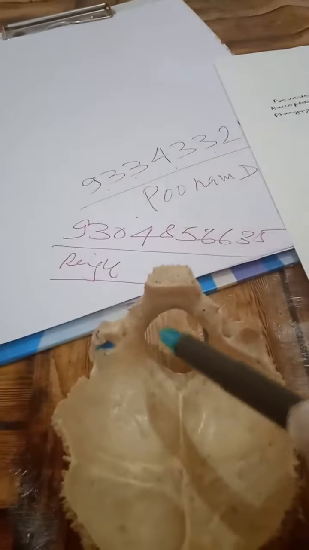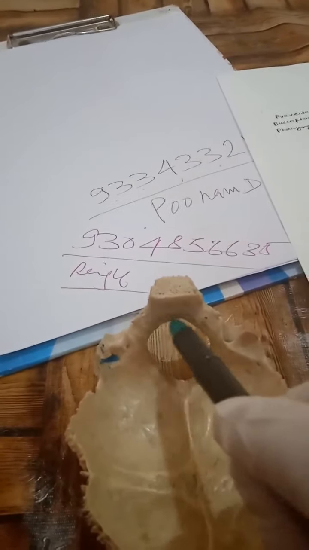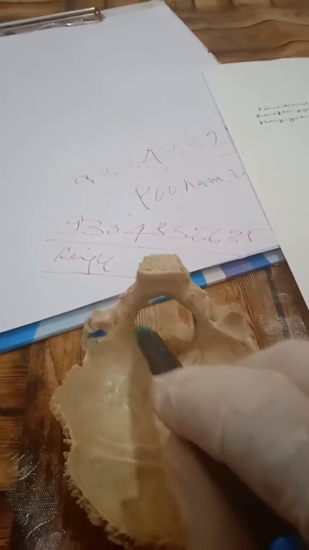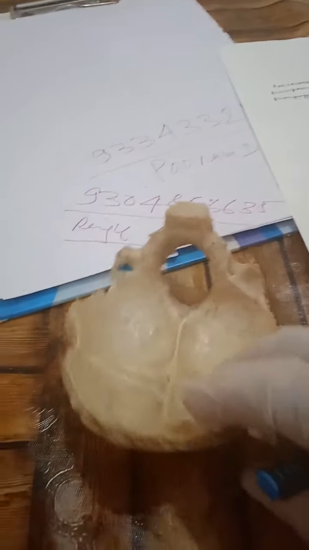And this foramen magnum, anteriorly it gives attachment to the anterior atlanto-occipital membrane, and posteriorly the posterior atlanto-occipital membrane. So this is all about the occipital bone. Thank you.